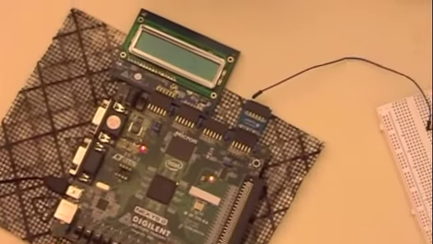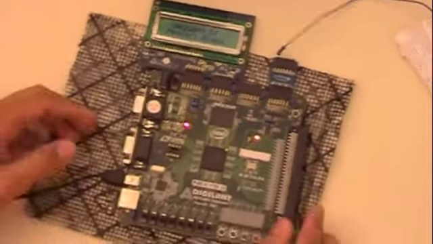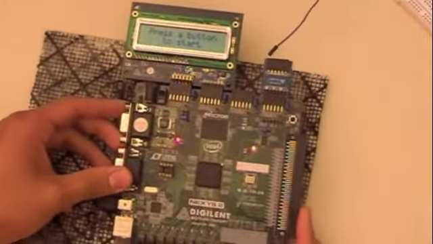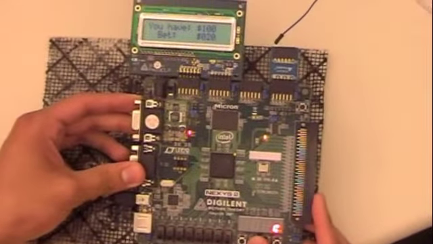Alright, so when the game starts, I'll just reset it. It plays the little, if you can recognize it, Zelda tune, open chest. So it says, welcome to Project Black. Press the button to start. So you press the button. Good luck. And then you can bet any amount you want.